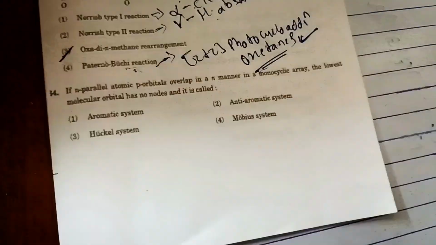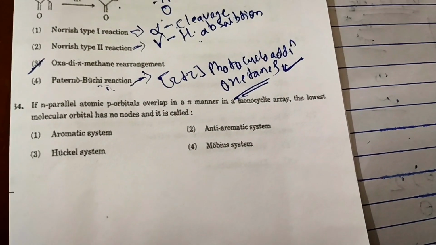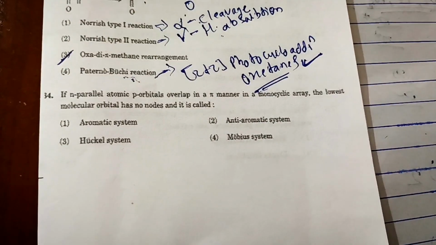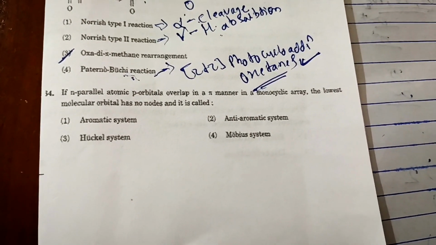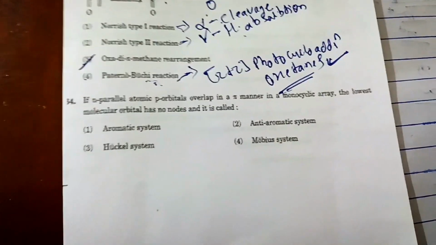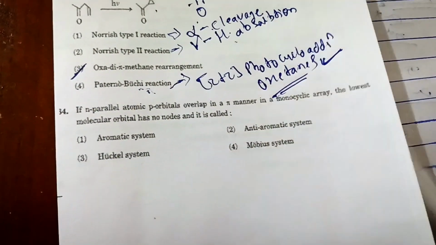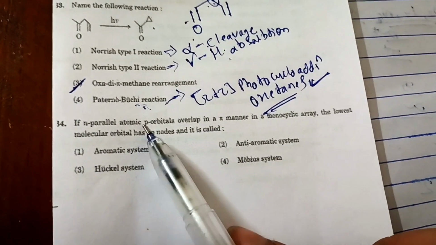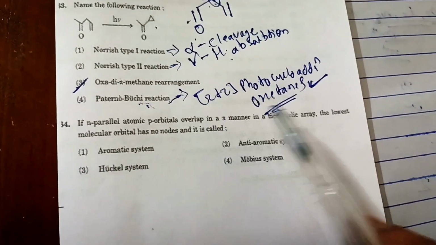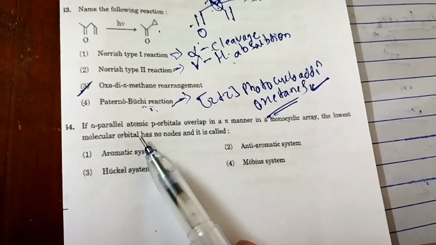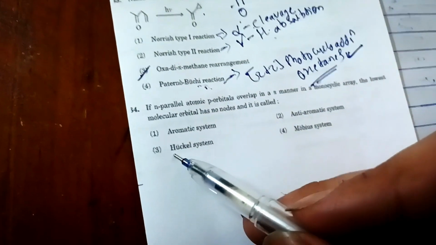If n parallel atomic p orbitals overlap in the pi manner in a monocyclic array, the lowest molecular orbital has no nodes, and it is called so. They are telling that the overlap of p orbitals takes place in a monocyclic array, and the lowest molecular orbital has no nodes, so these are all properties of the Huckel system.